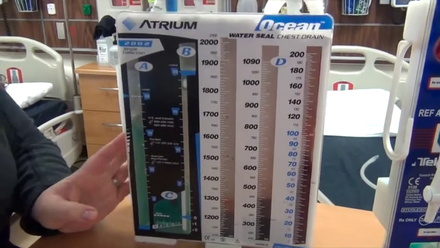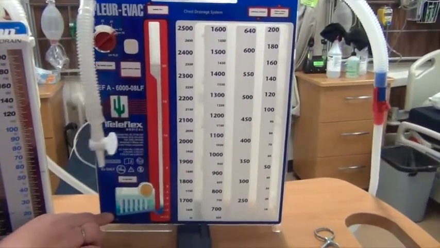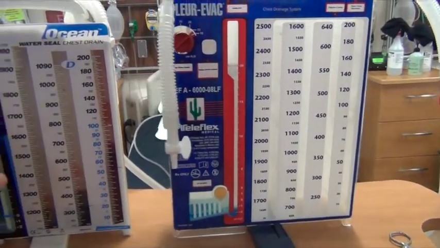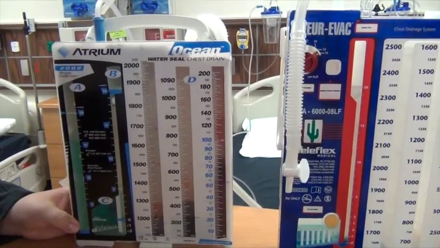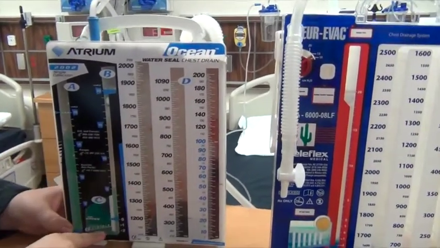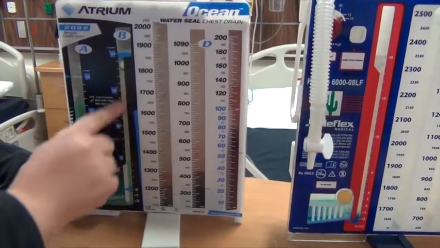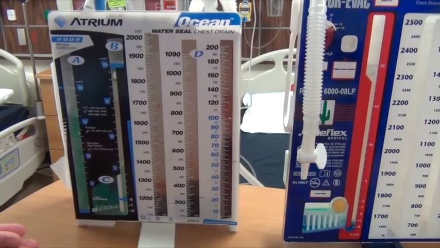So the water seal chamber is set up for you. Per the manufacturer, you will have to fill this to a certain amount, depending again on the provider order. And part of this is controlling or restoring that negative pressure in the lungs.